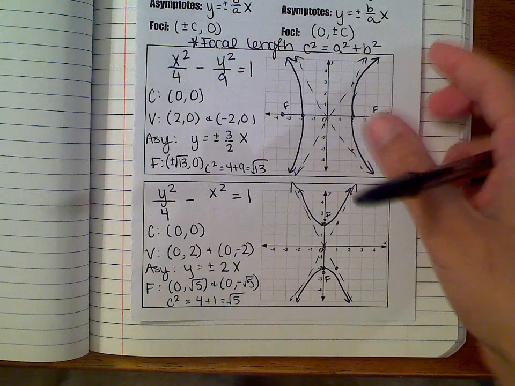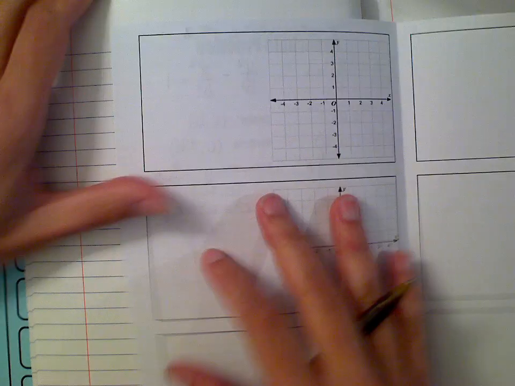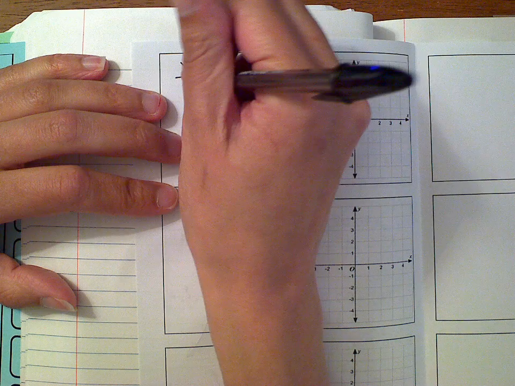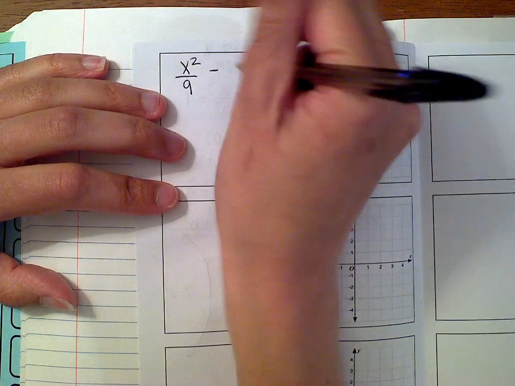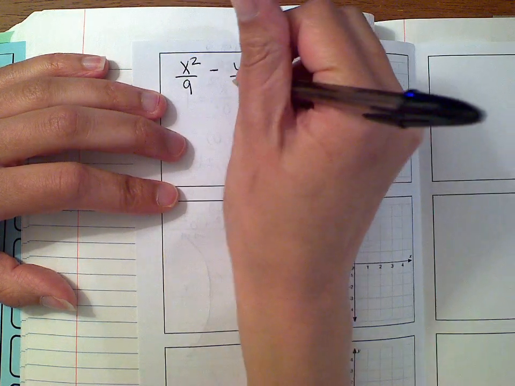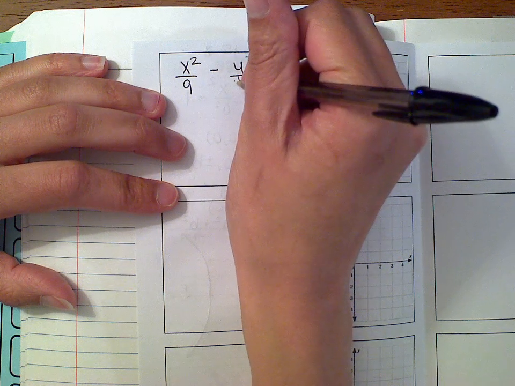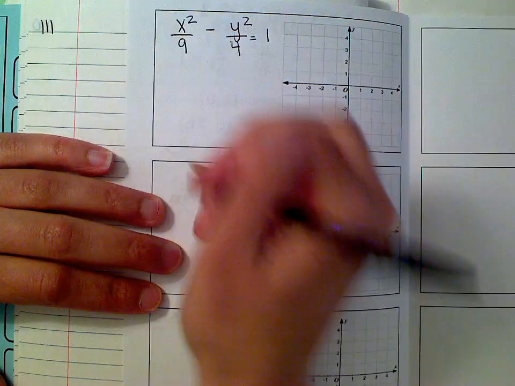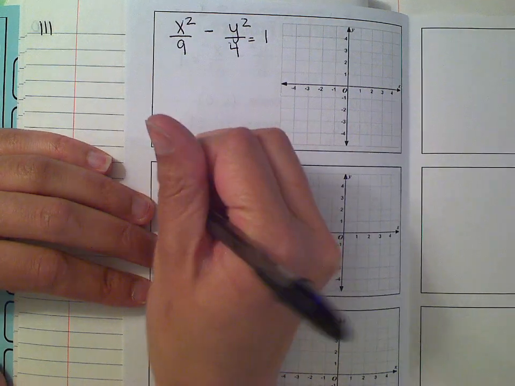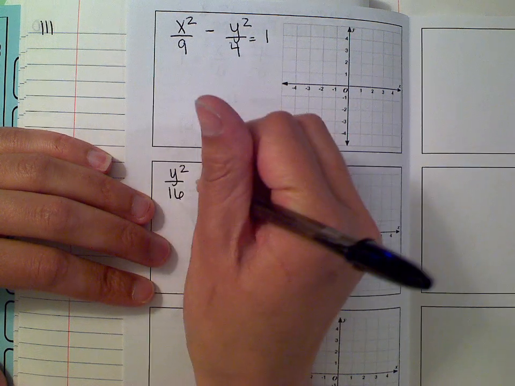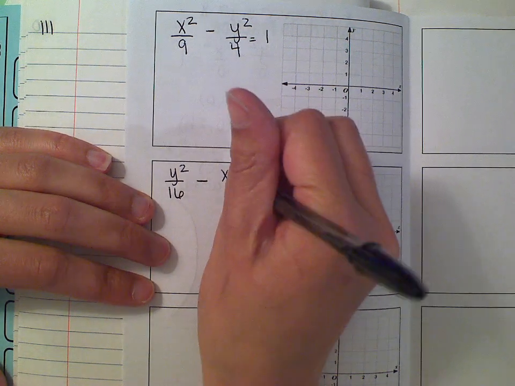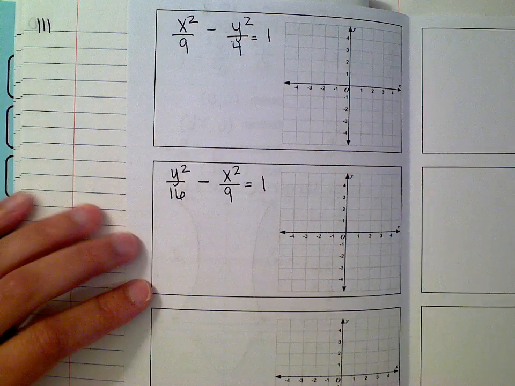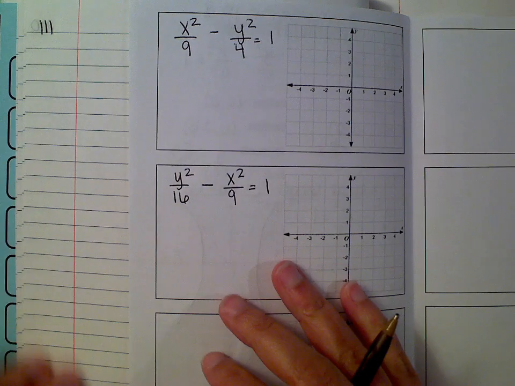Okay, so now I'm just going to show you a couple pages and have you try a few. So, first of all, let's try 2 hyperbolas. So we'll do x squared over 9 minus y squared over, my graphs are too small, minus 1. And we'll do y squared over 16 minus x squared over 9 equals 1. So give those 2 a try.